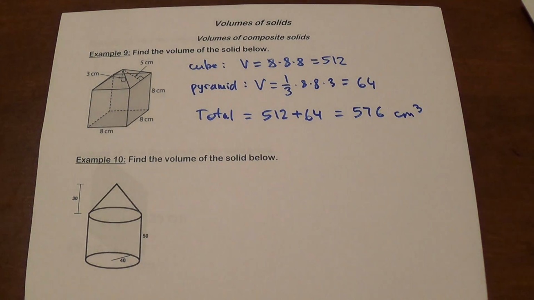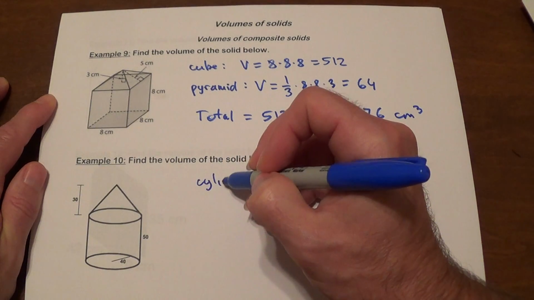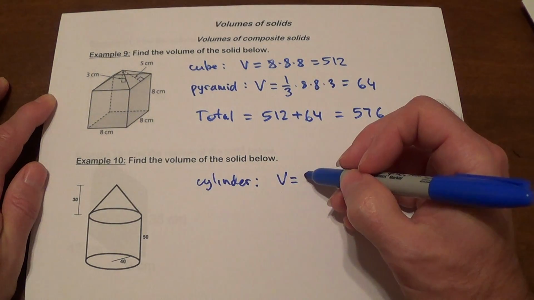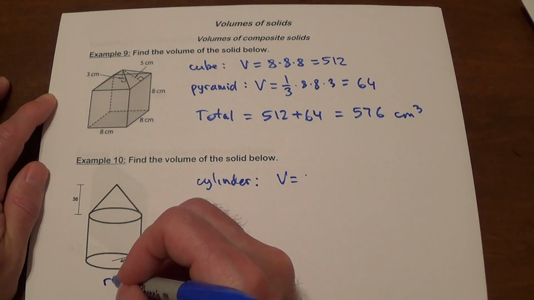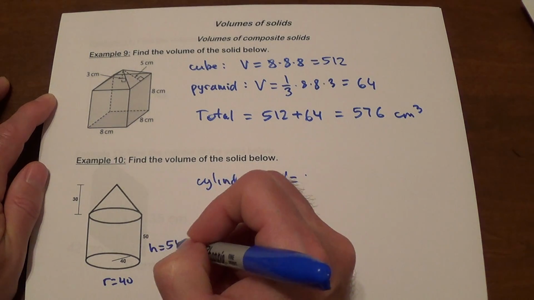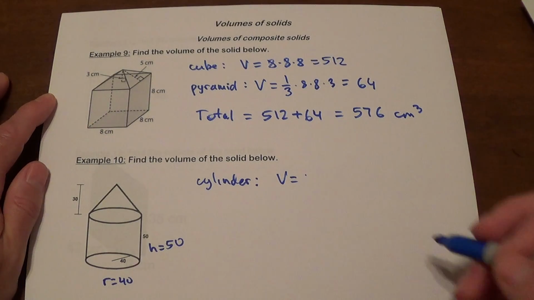Our next solid is made up of a cylinder and the cone on top. So for the cylinder, the volume is going to be pi r squared h. So our radius here is 40, our height is 50, and this is the height of the cone. We're going to get to that in a moment.